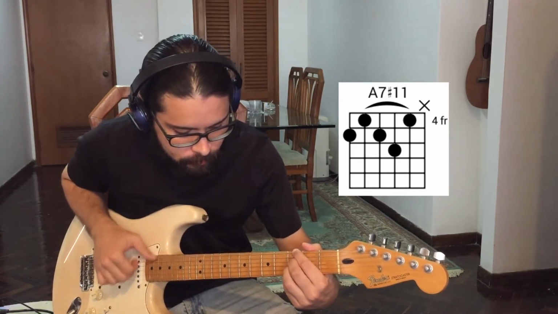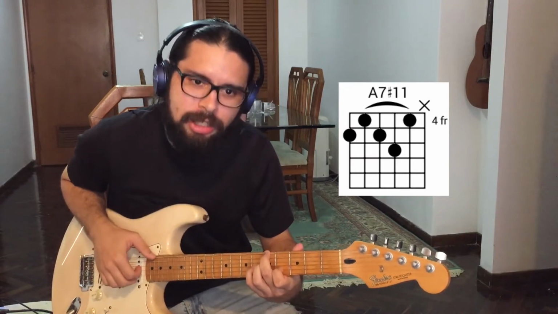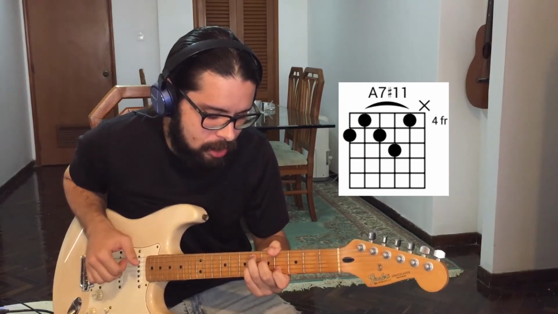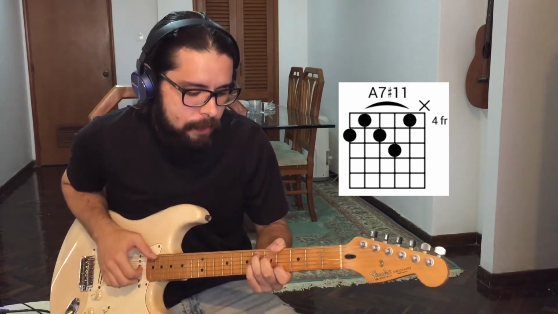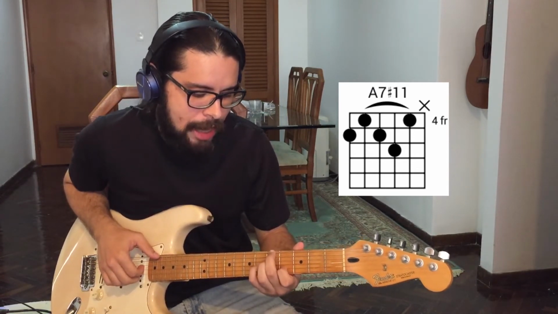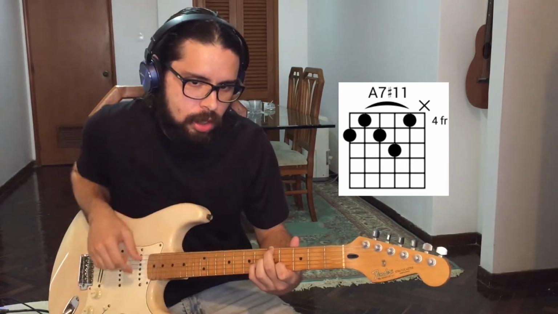So you have, that's the chord, not this. It's this. But of course, I was hearing this because this chord contains some of the same notes.